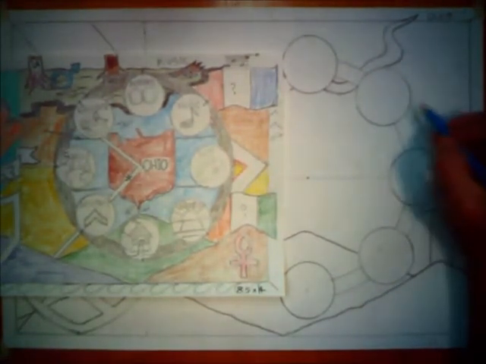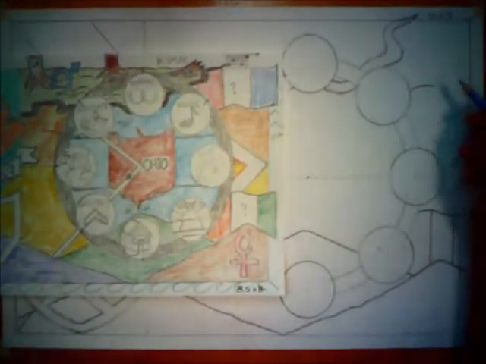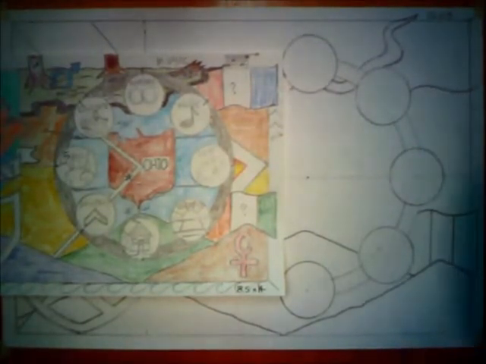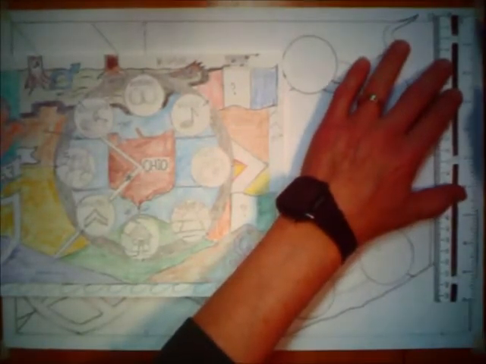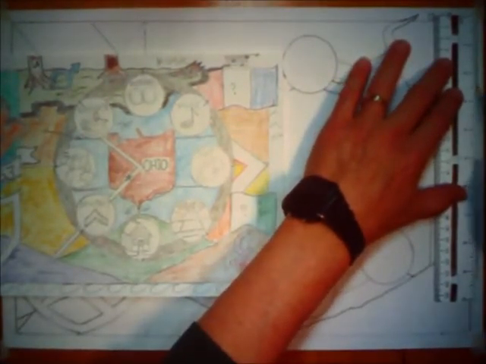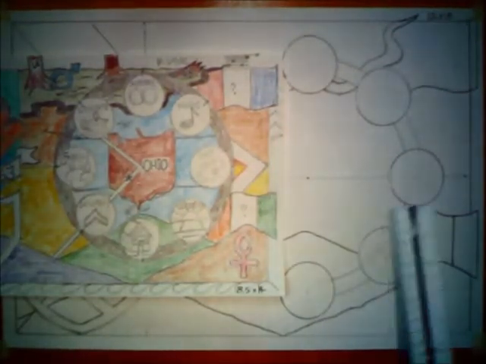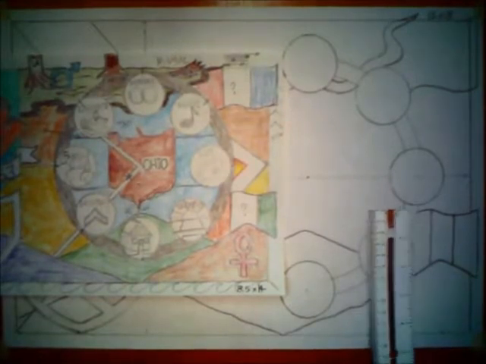So let's see if we can make a lazy S that flips up at the end. Yeah, like that. And we'll join these together. That's awesome. The question is, oh, still 2.5 inches. Oh, close to it.